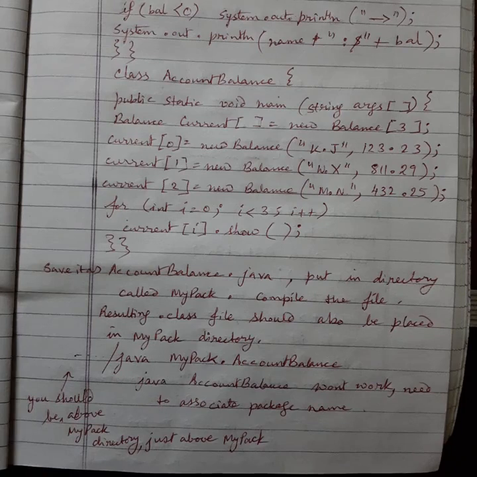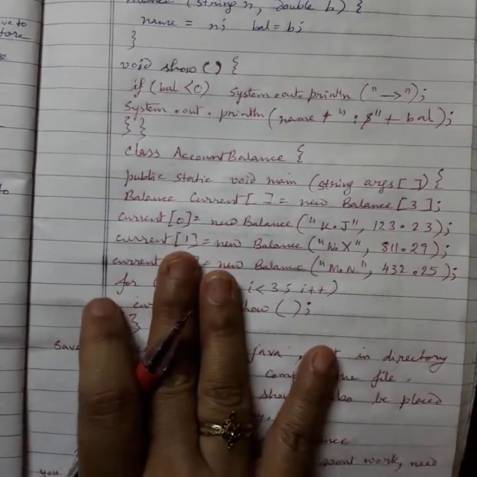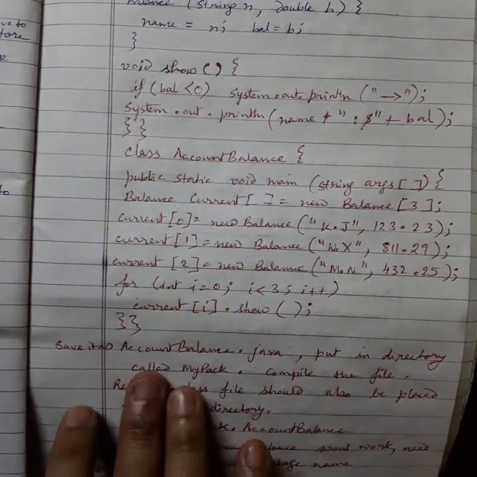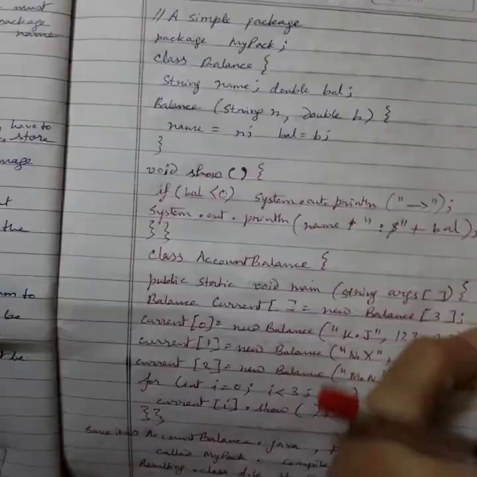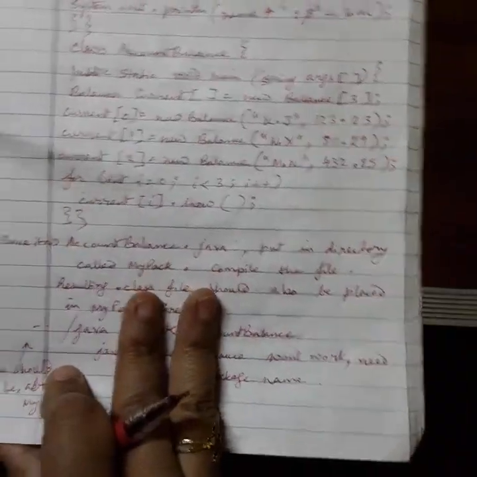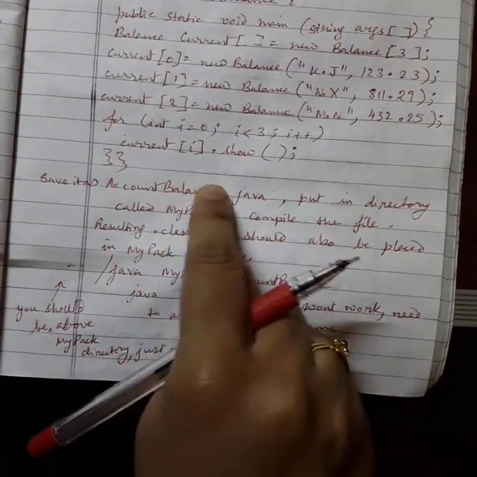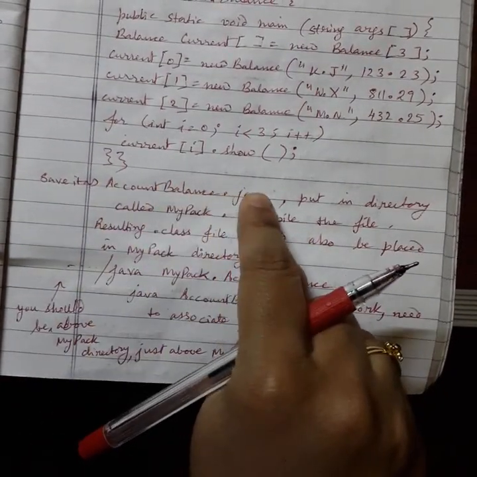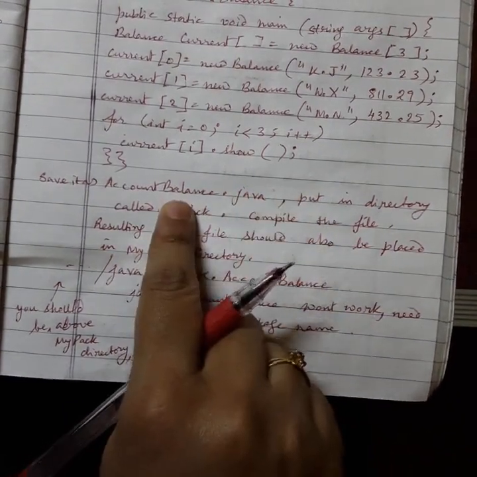But here this class is residing in the mypack folder, because we put it in our own package with this statement, and we create a mypack folder also. Since we save it with a .java extension, we put it in this mypack folder, then compile the file, that is javac.